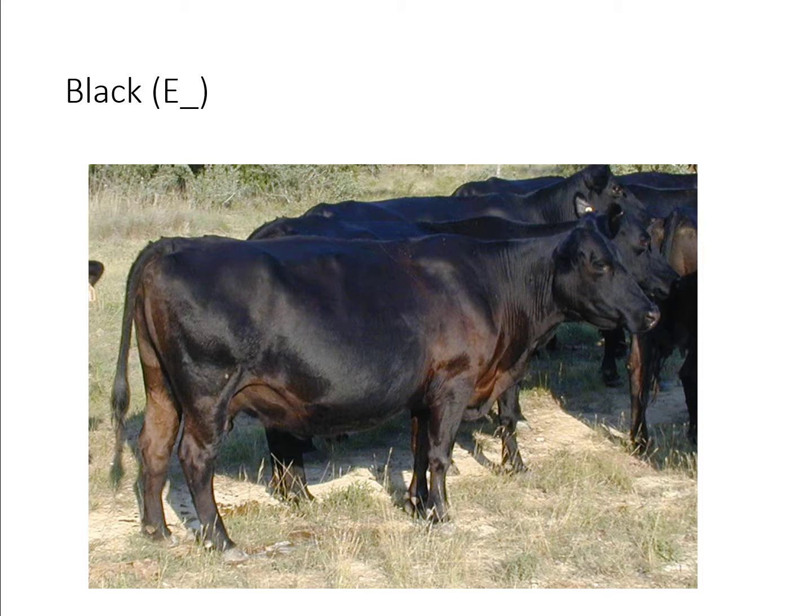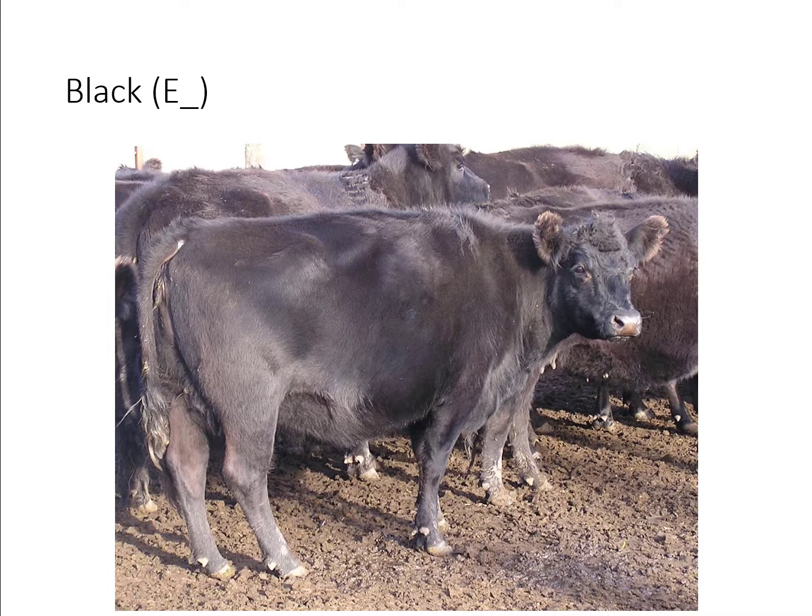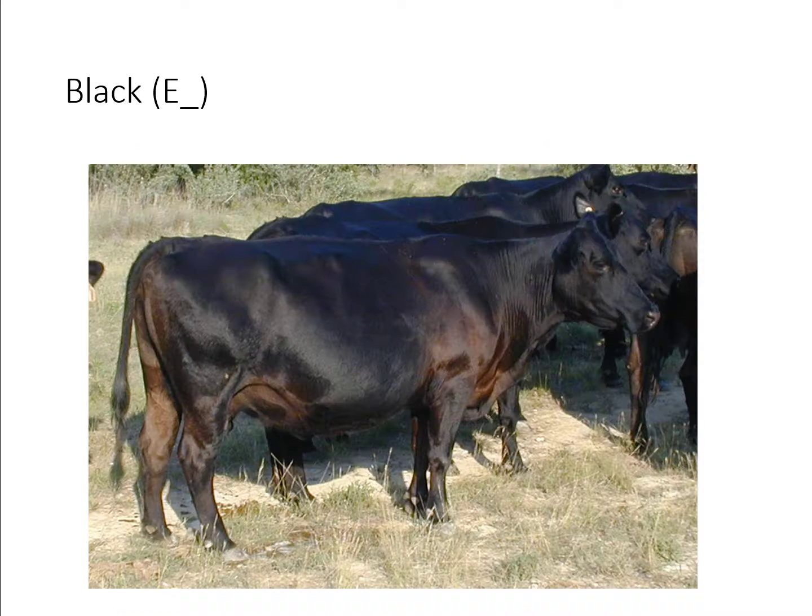And for this black cow, we know she has to have at least 1 big E, and there is some variation in the way that the animal is going to look depending on the time of the year. So here we see she has a slick coat, and in this previous heifer, she had a longer hair coat. So the way they look does vary throughout the year.